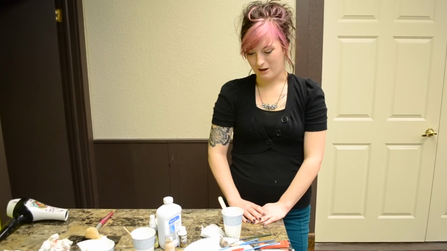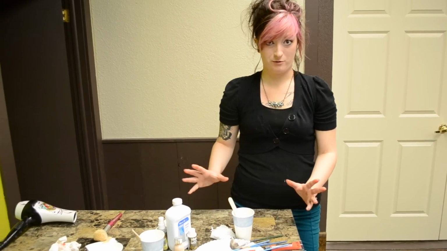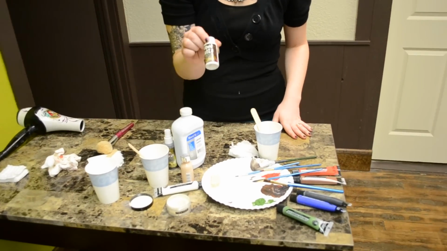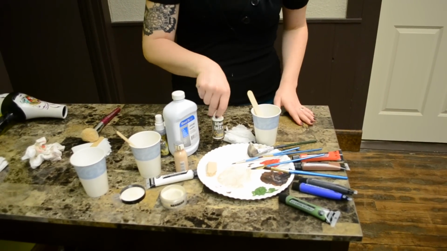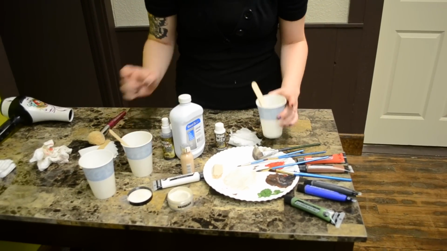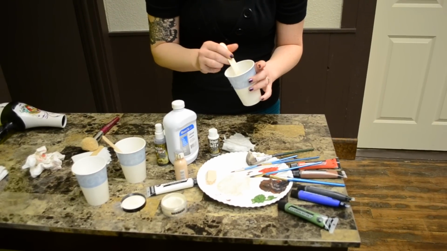I'm Tanya, and I'm going to show you some of the materials that I use to create a zombie face. First, we're going to start with the liquid latex. You can use that to create different kinds of textures and effects on the face. You can mix it with oatmeal. There's my oatmeal, to create a really diseased looking texture.